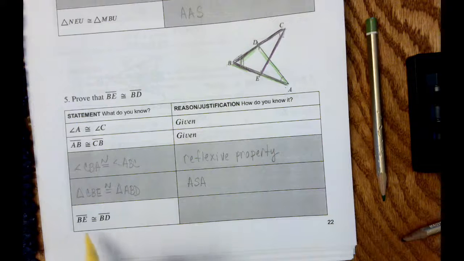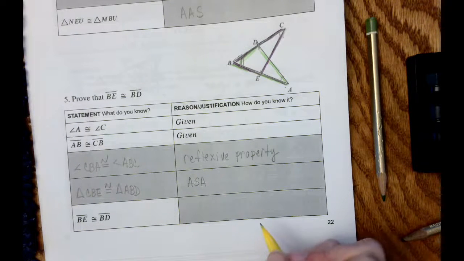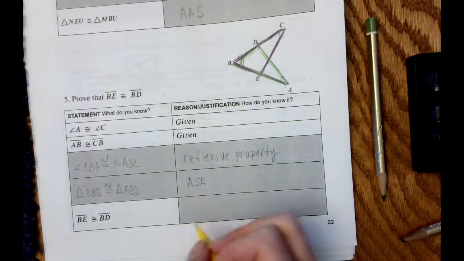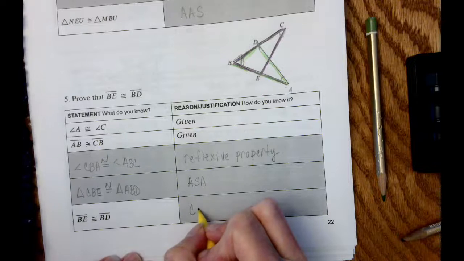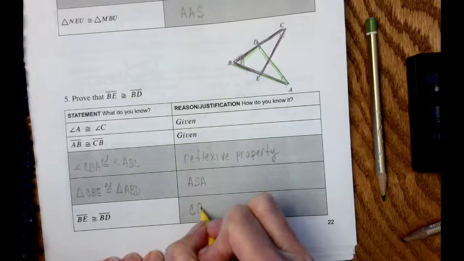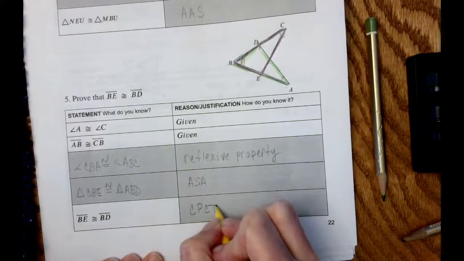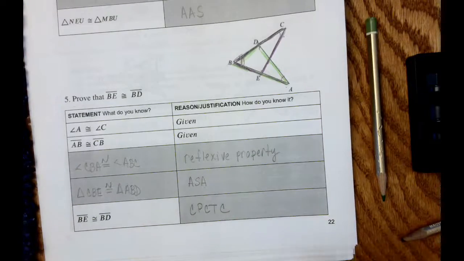And then finally we can say that segment BE is congruent to BD because those are each parts of those triangles. So congruent parts of congruent triangles are congruent.